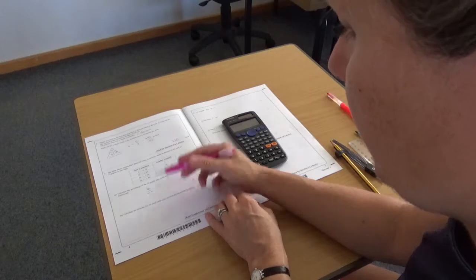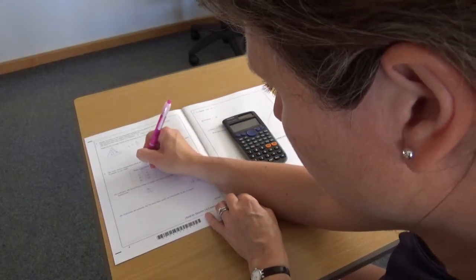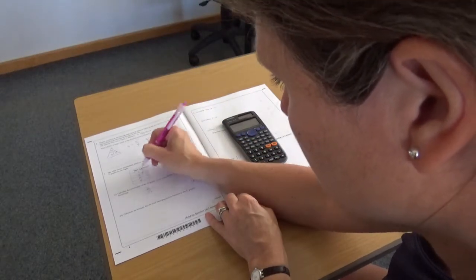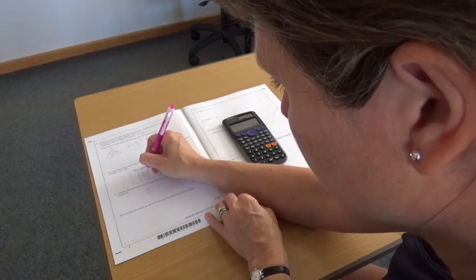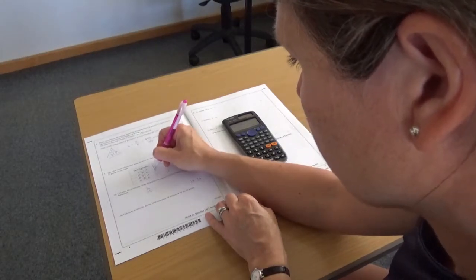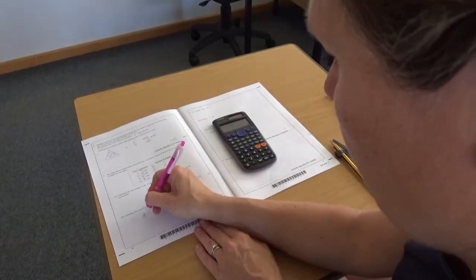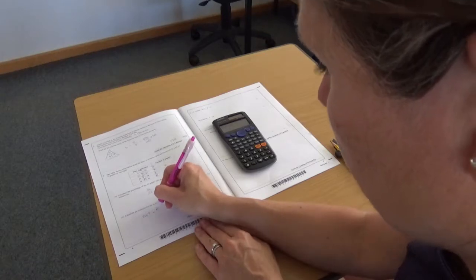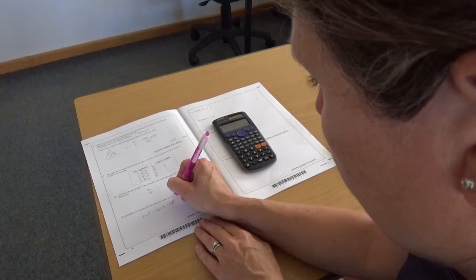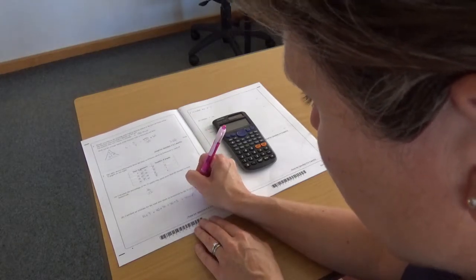Total time, so 0 to 20 we're going to approximate with the midpoint of 10, 20 to 40 with 30, 40 to 60 with 50, 60 to 80 with 70, and then we're going to multiply them and add them all up. So 10 multiplied by 7, 30 multiplied by 16, 50 multiplied by 3, and 70 multiplied by 6.